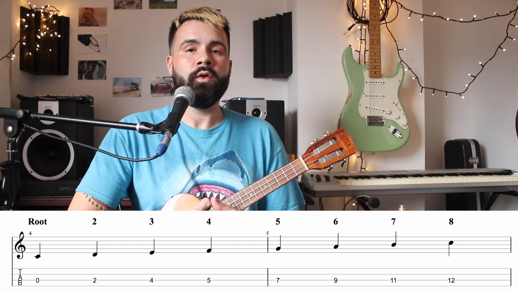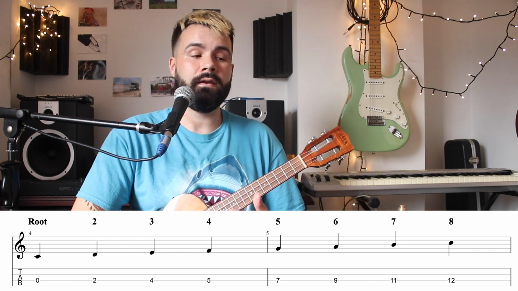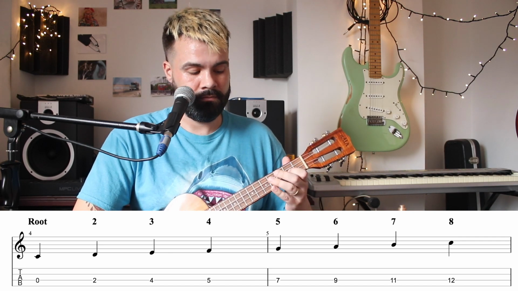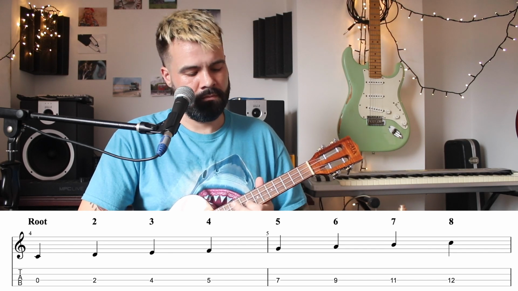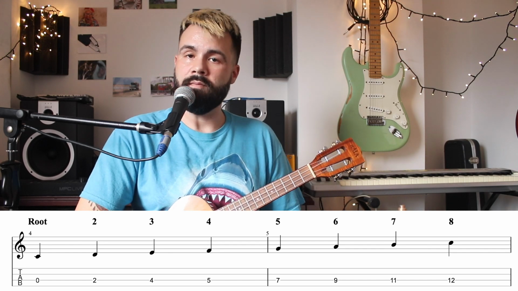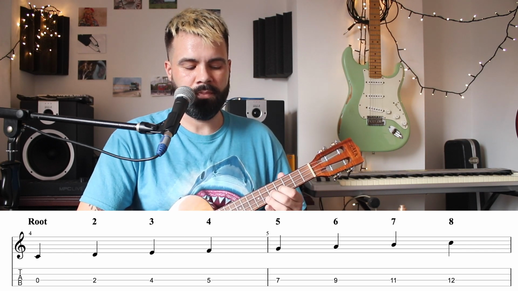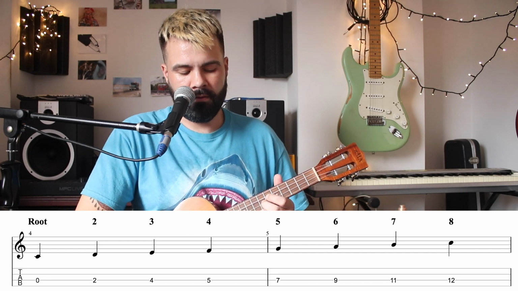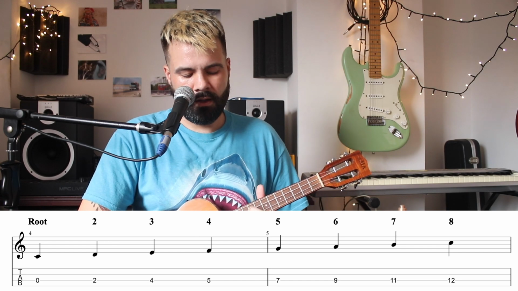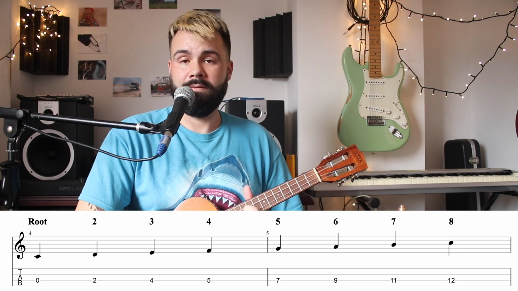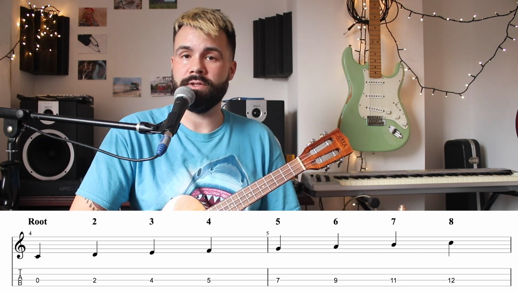So by knowing the intervals used to create the major scale, I can pick out any note that I want, say the E note, and I can use the intervals to create the E major scale. E major: E, second, F sharp, third, G sharp, fourth, the A note, fifth, B, sixth, C sharp, the D sharp as the seventh, and then the E as the octave. Applying this concept of intervals, I've created the E major scale.